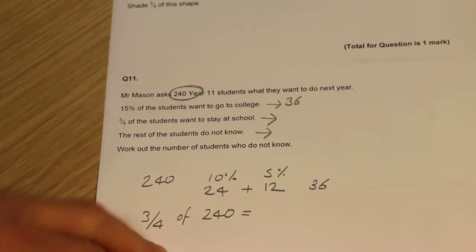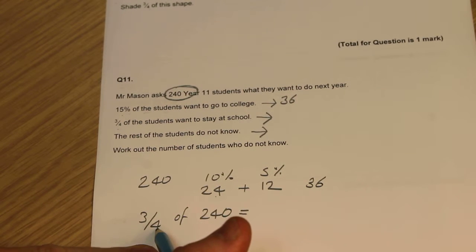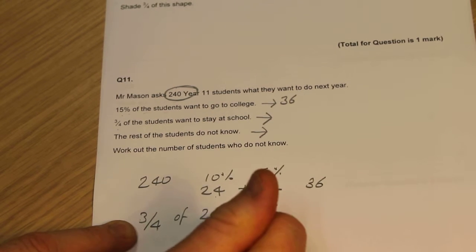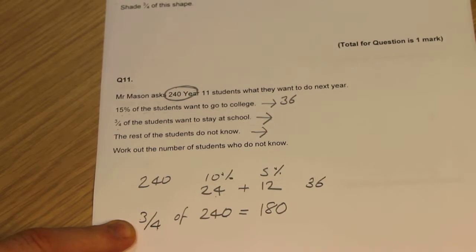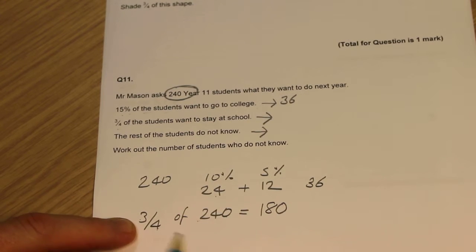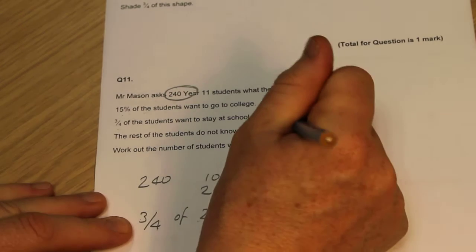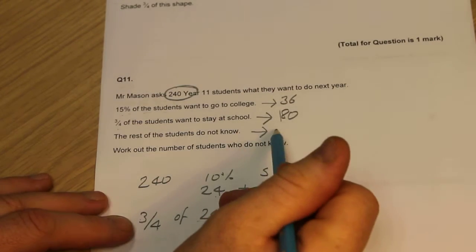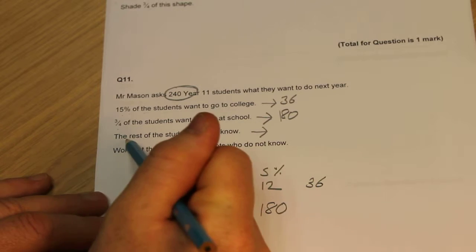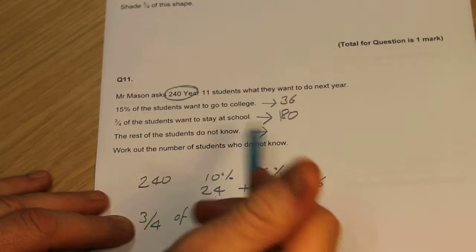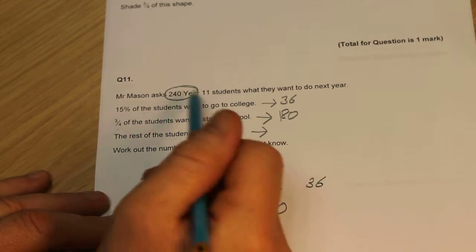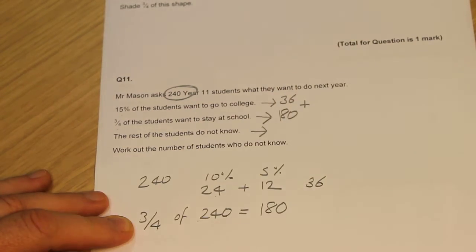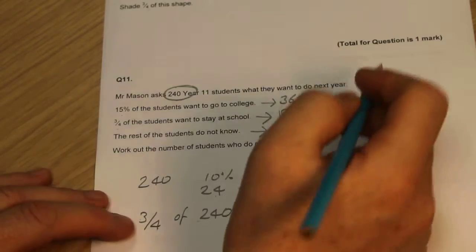Okay, so 24 divided by 4 is 6, times 3 is 18, but I have to remember to put my 0 back in again because it's not 24, it's 240. So I'll put my 180 up here. At this stage, I know everyone else is a student who does not know. So all of the students must add up to 240. So I can add together my 36 and my 180.